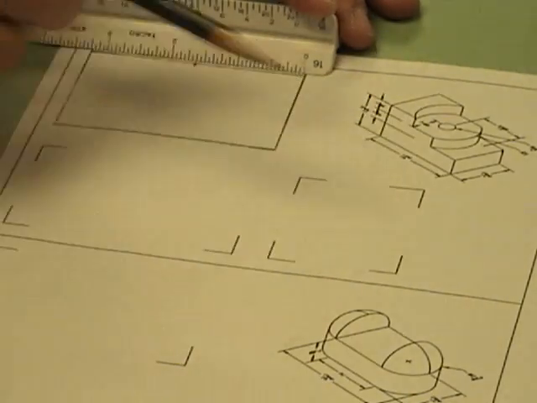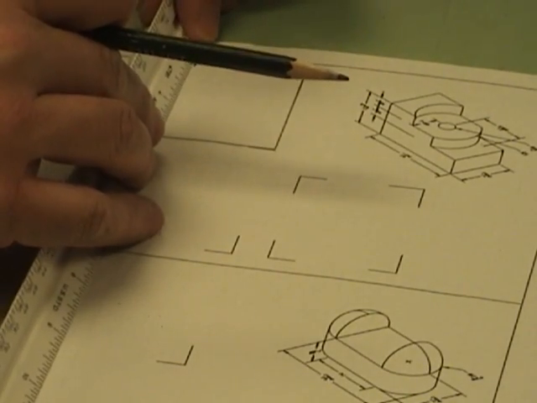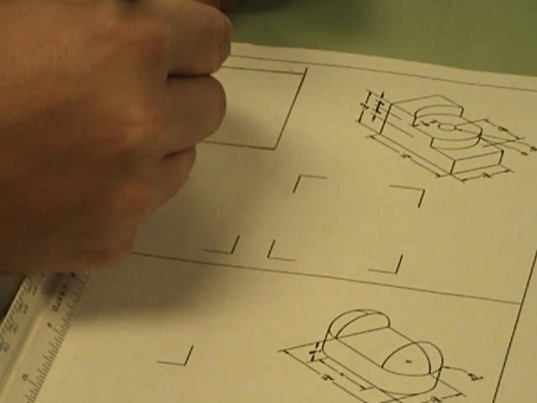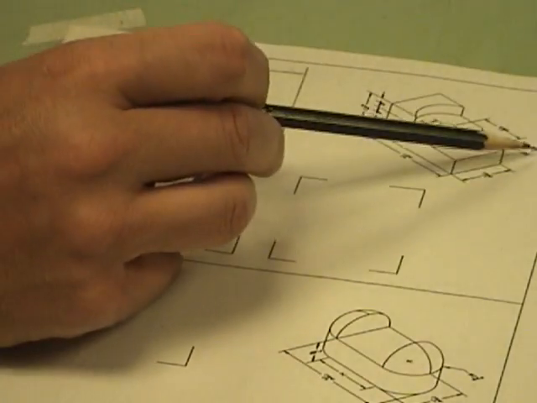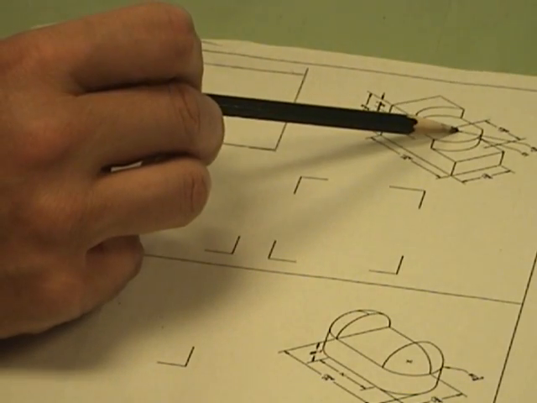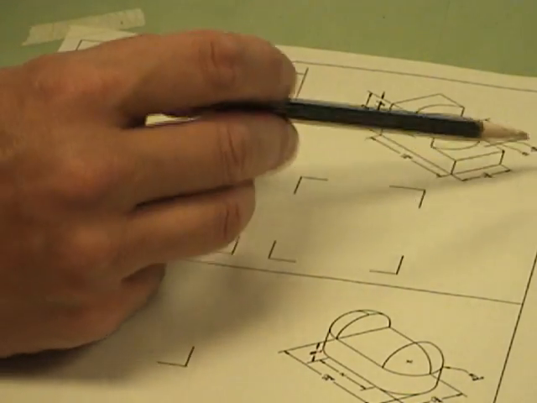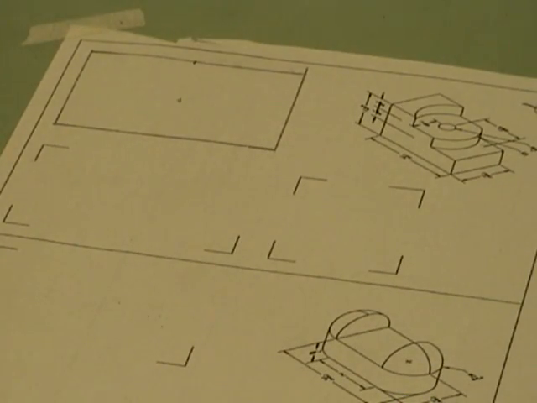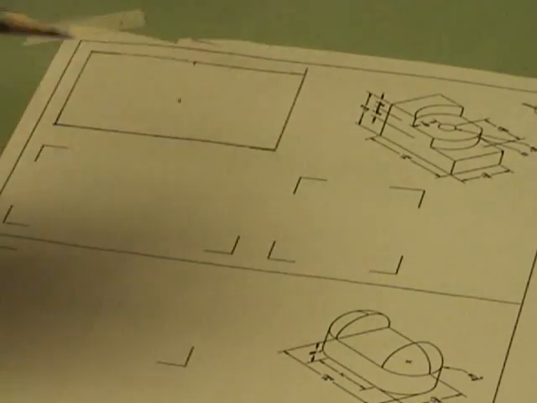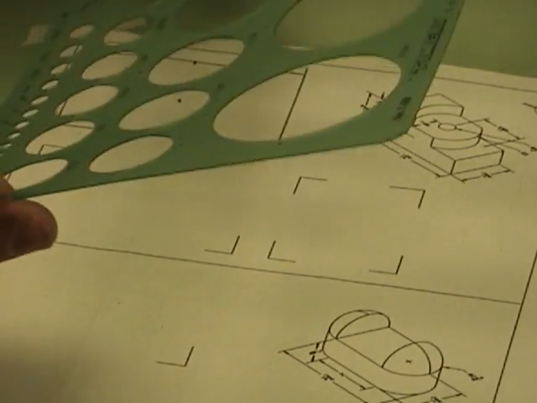Then it says in 7/8 to get to the center point of that particular circle. So there's my center point of my circle. If I look at the arrowhead pointing at it, it's pointing at the small circle. It says a diameter of a half. So the circle with a line through it means diameter. So we're going to get a 1/2 of an inch circle on here by using my circle template.